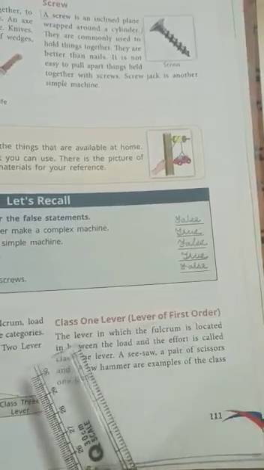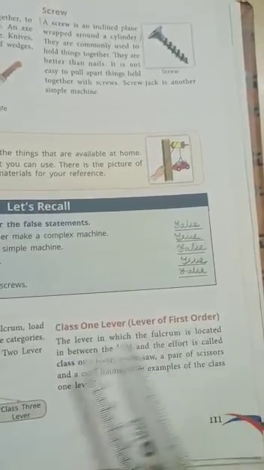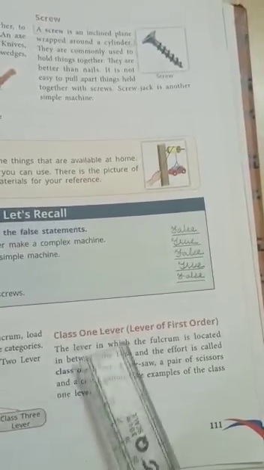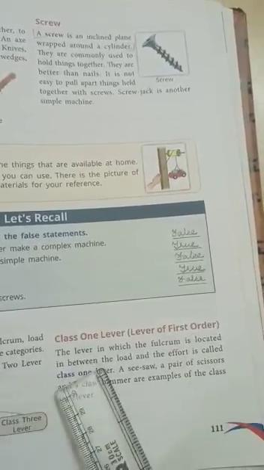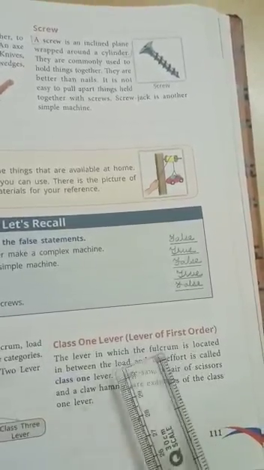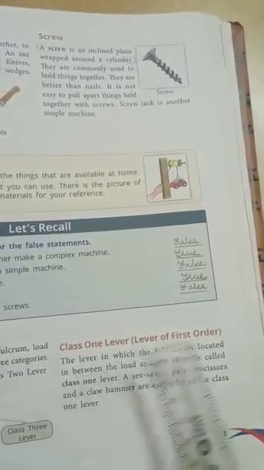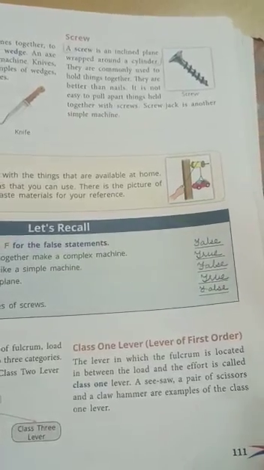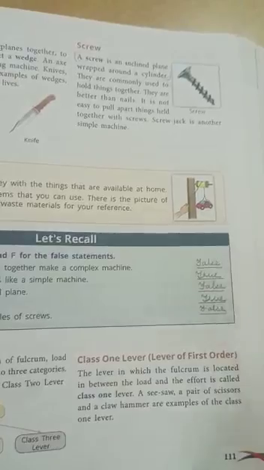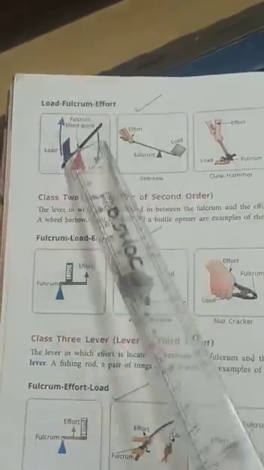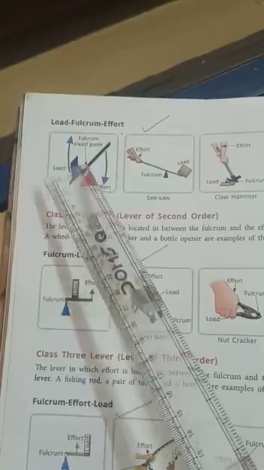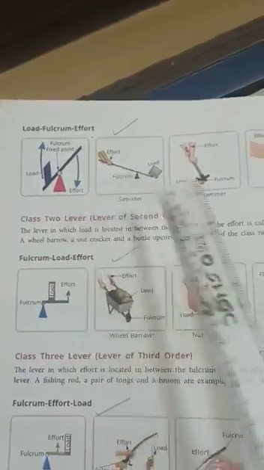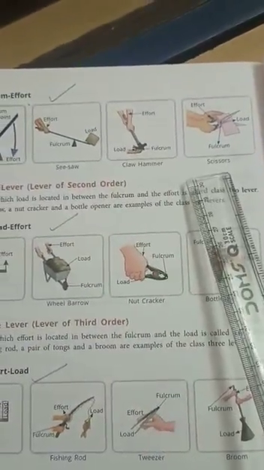Then we will understand what is class 1 lever. Lever of first order. The lever in which the fulcrum is located in between the load and the effort is called class 1 lever. So children, you have to keep it in mind. Examples are a seesaw, a pair of scissors and a claw hammer. You can see in this picture, class 1 lever means fulcrum is located between the load and the effort.